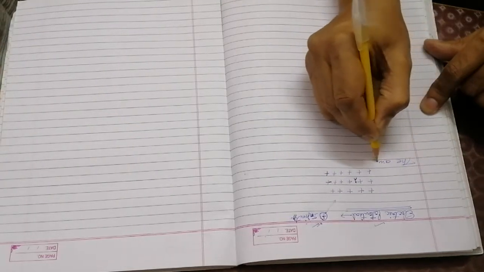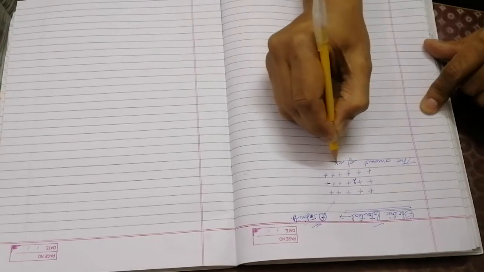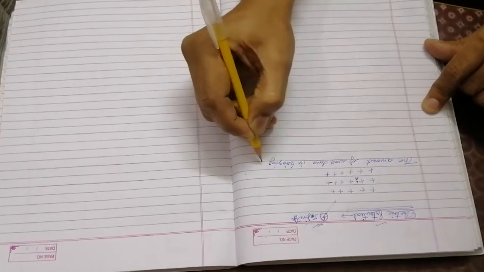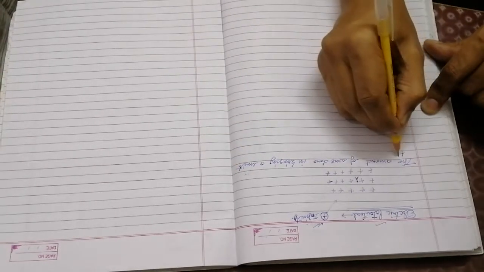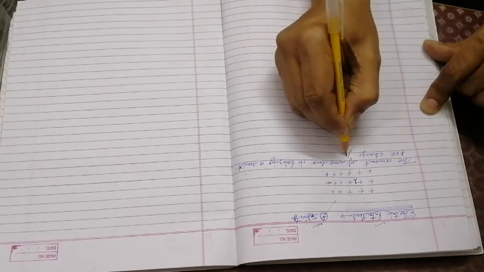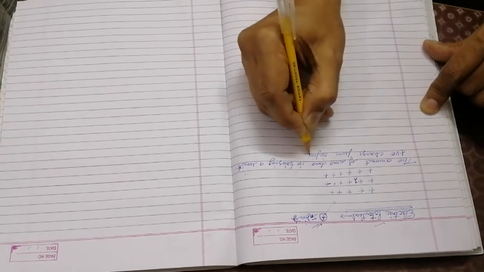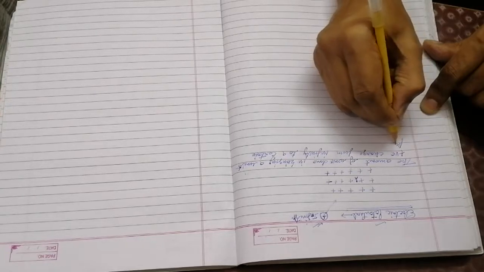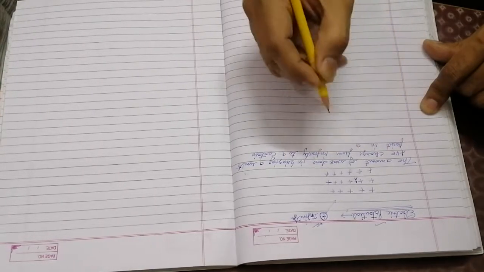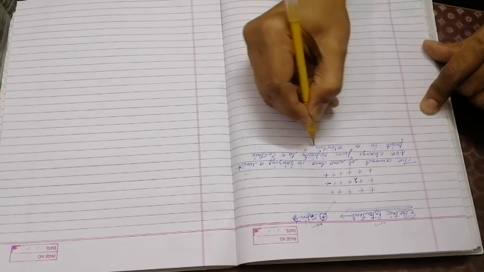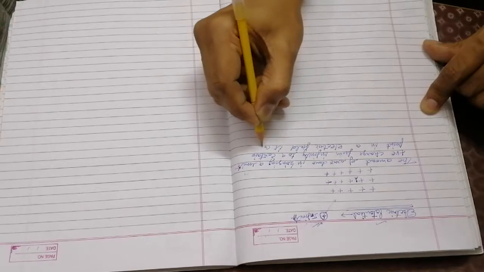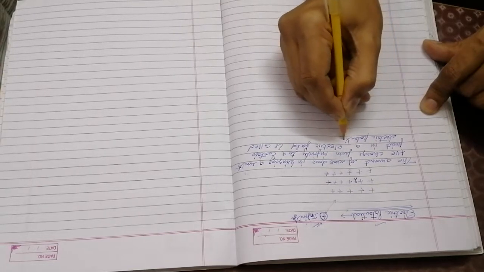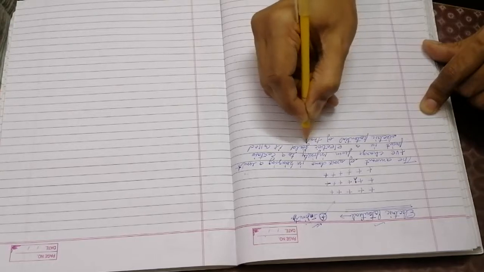The amount of work done in bringing a unit positive charge from infinity to a certain point in an electric field is called the electric potential of that point.